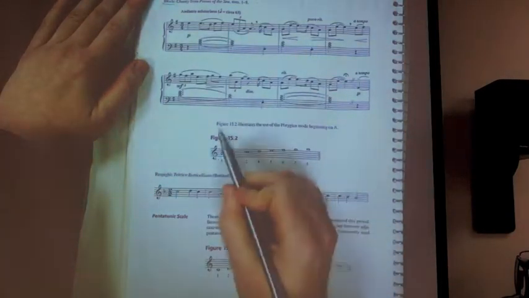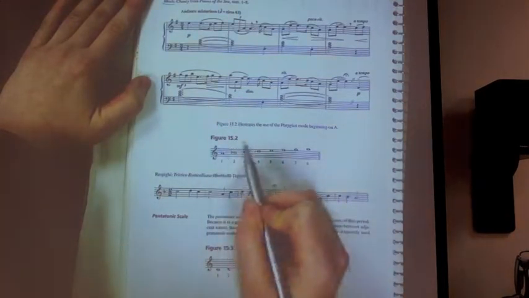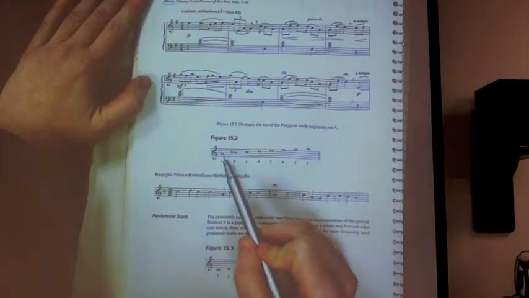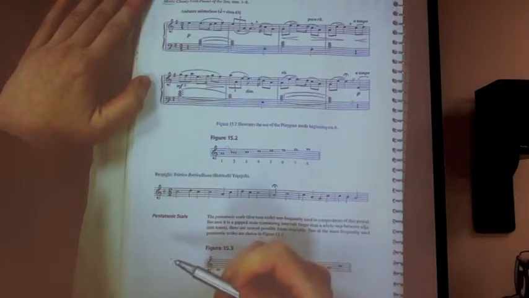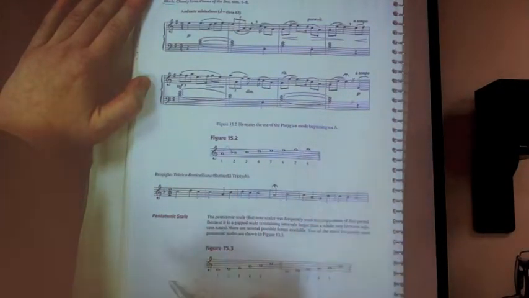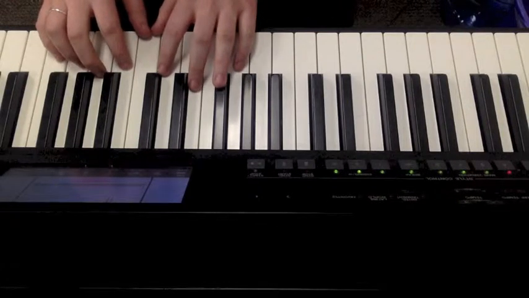Here's 15.2, another church mode, Phrygian mode. In this case, you can see the half step happens between the A and the B flat instead of the 7th and 8th step up here. This is Phrygian mode, another common mode used by Impressionists.